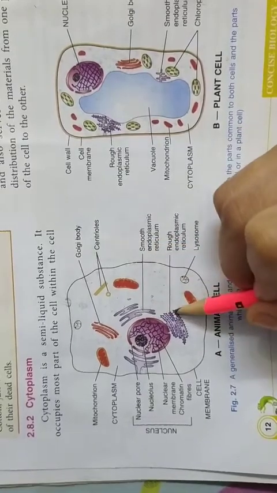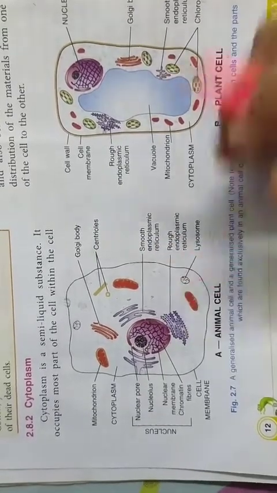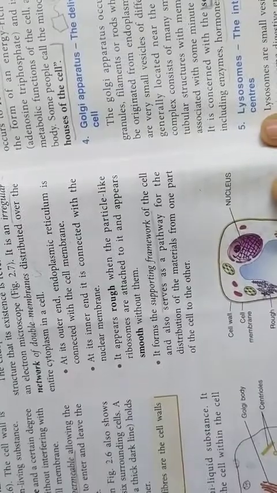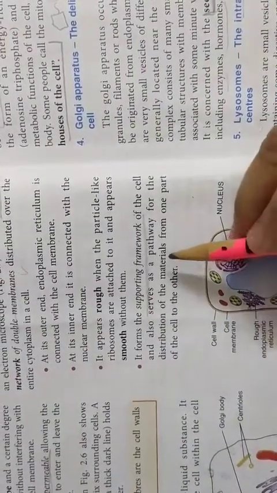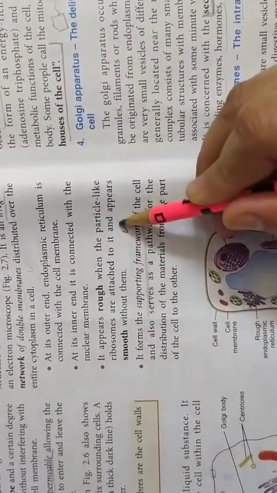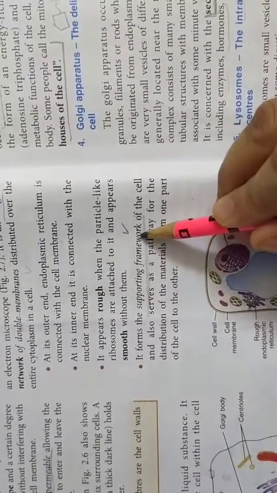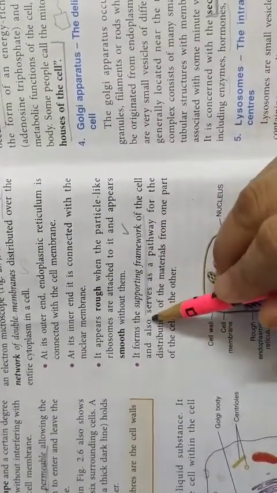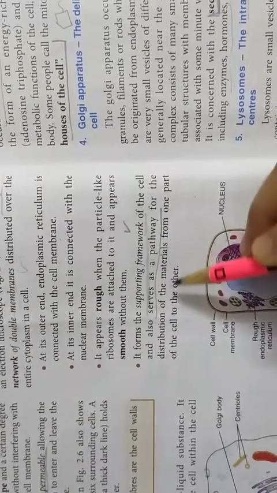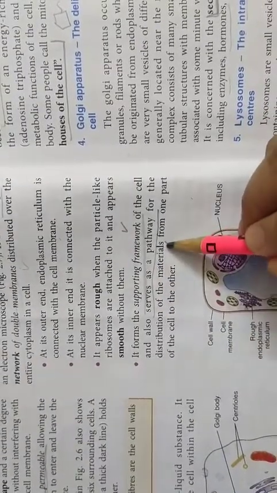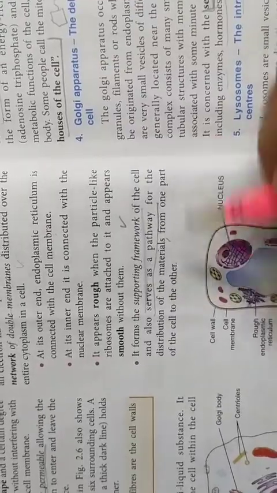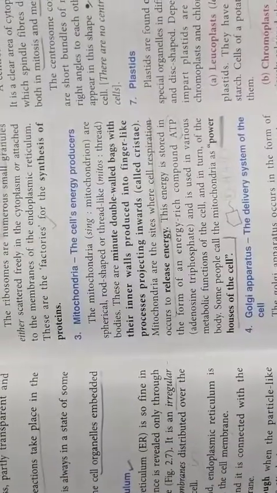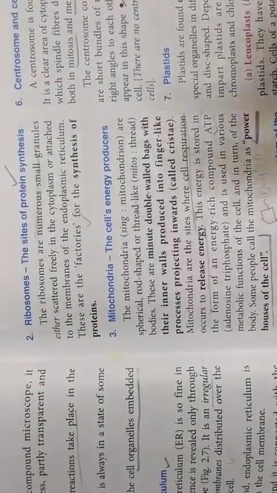They have shown here, see, you can compare the both. This is rough and this one is smooth. Then it forms a supporting framework. So this is the function. Function is supporting framework, means it provides framework, support to the cell. And the second function is it serves as a pathway for the distribution of the materials from one part of the cell to the other.